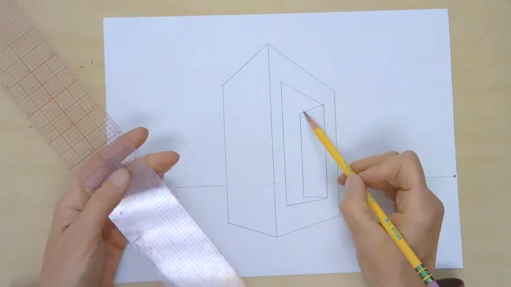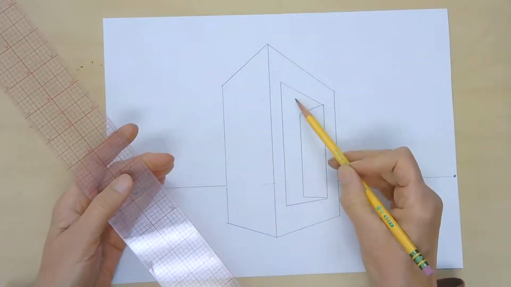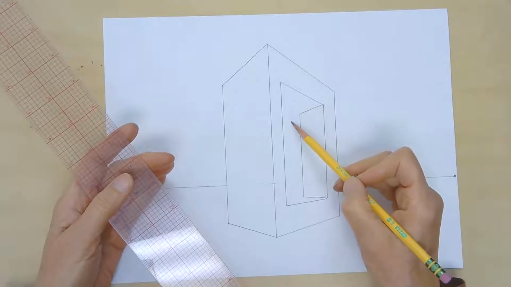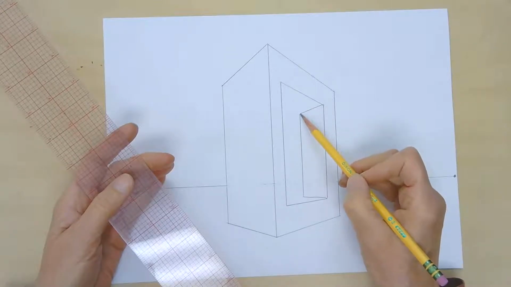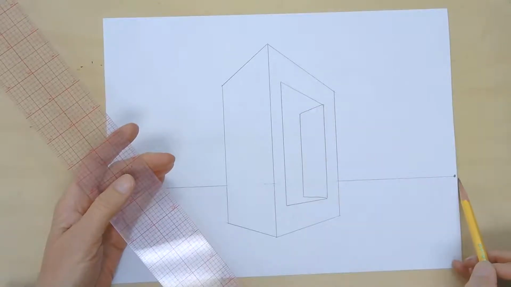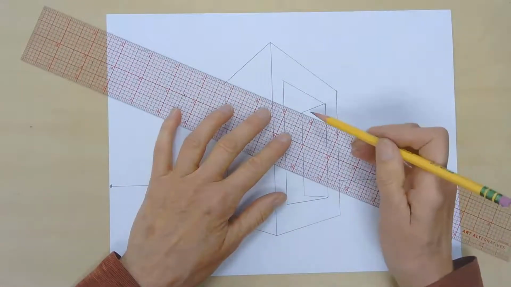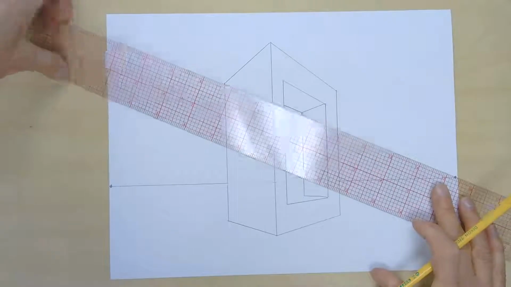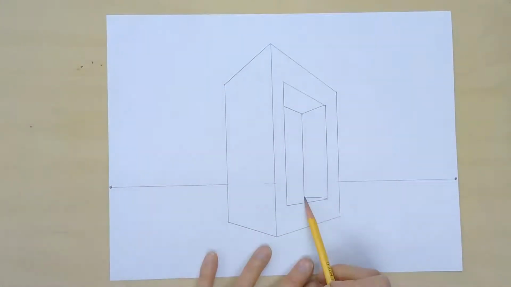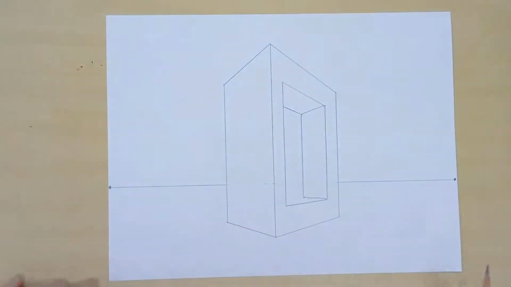Okay, so now we need to show the edge between the ceiling here and the back wall here. We'll line our ruler up with this corner and the right vanishing point. Then line it up with the bottom corner and the right vanishing point.